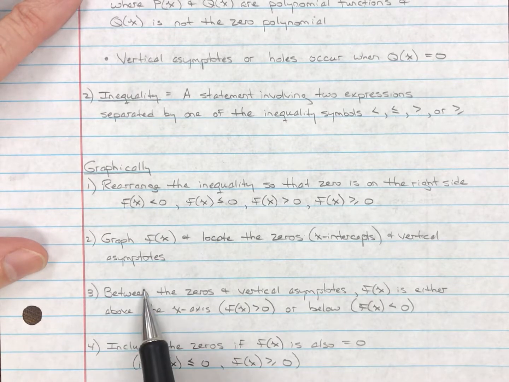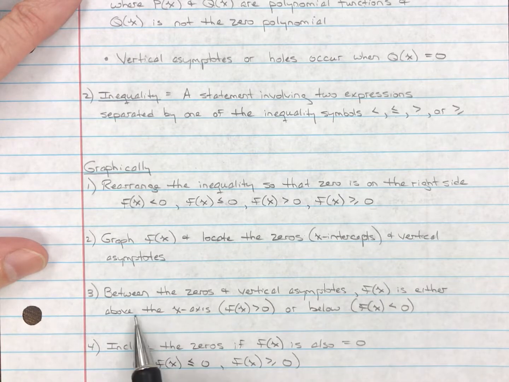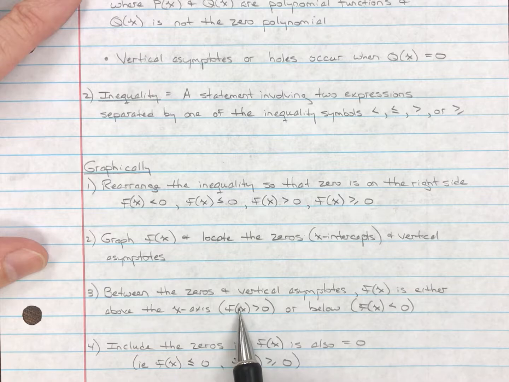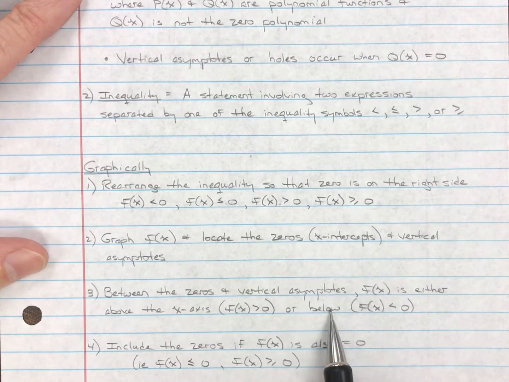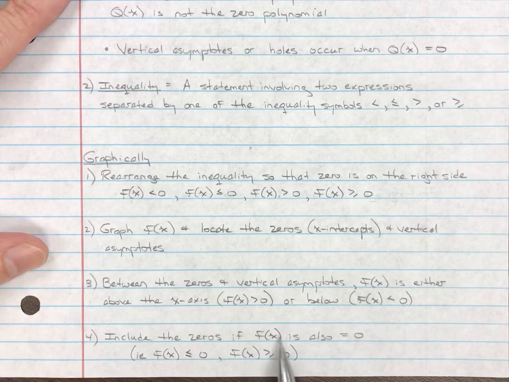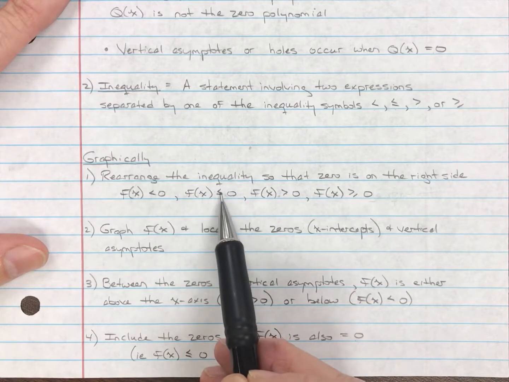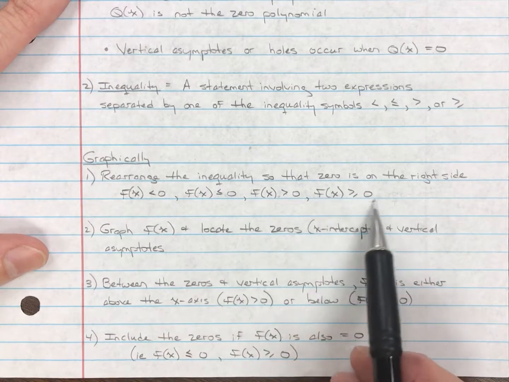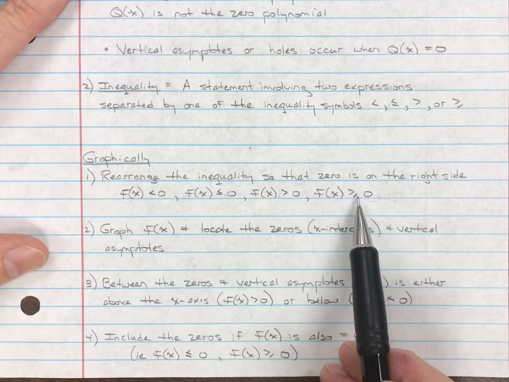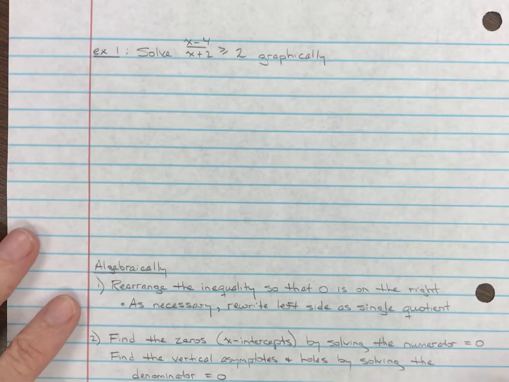Step 3, between the zeros and the vertical asymptotes, f of x is either above the x-axis, meaning f of x is greater than 0, or below the x-axis, meaning f of x is less than 0. Finally, you include your zeros if your function is also equal to 0. So if you're dealing with f of x less than or equal to 0, or f of x greater than or equal to 0, we want to include our zeros in our solution set.